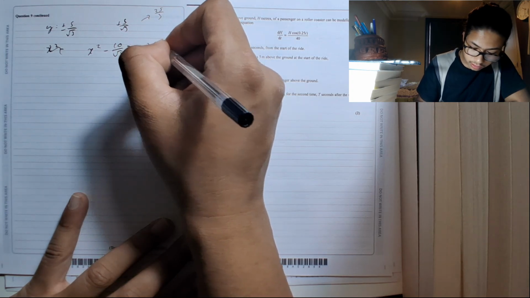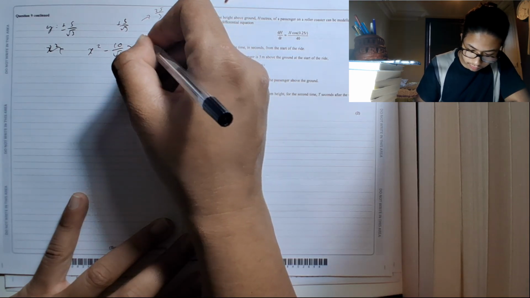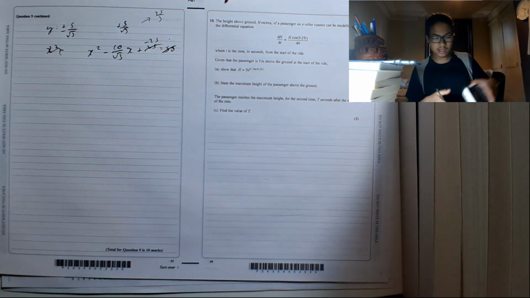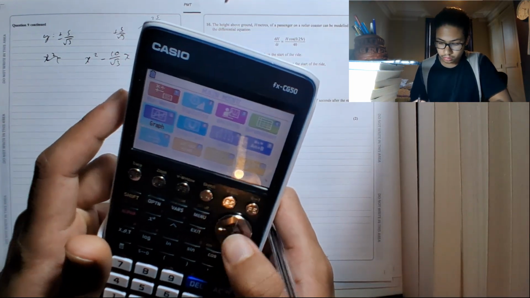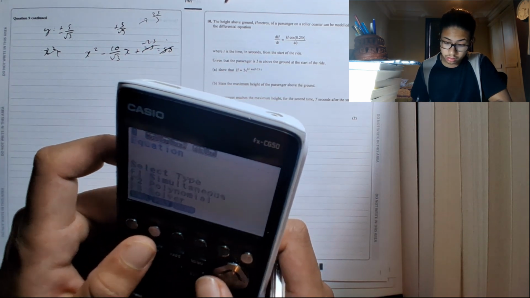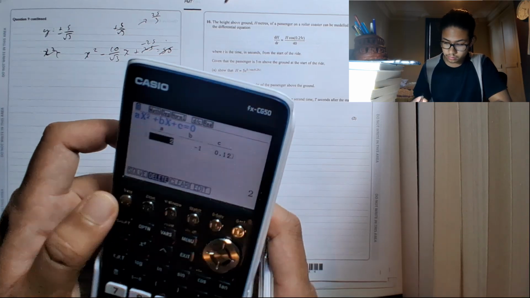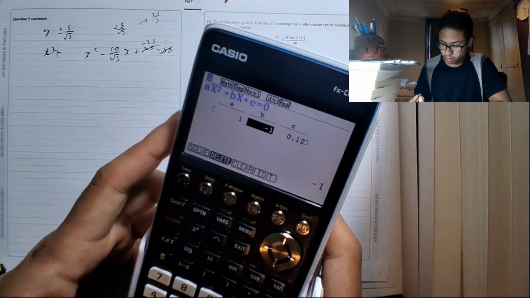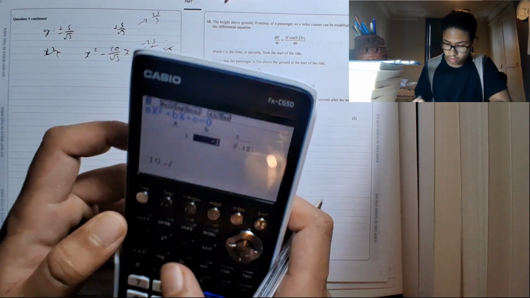Let's make this minus 25 equals 50. Hopefully if I put this in the quadratic solver, we only get one real solution. Let's just try it. Polynomial, 2, 1, minus 10 over root 3.